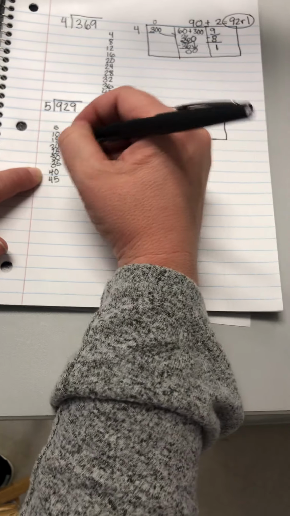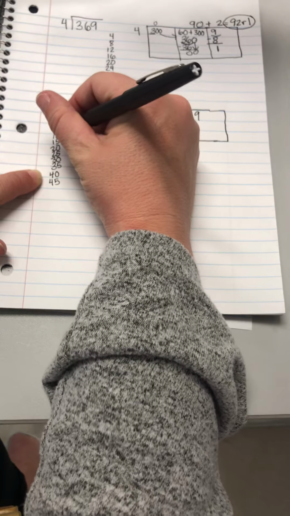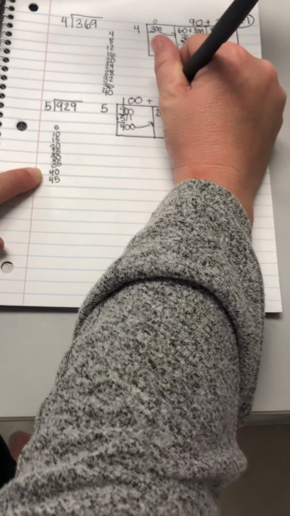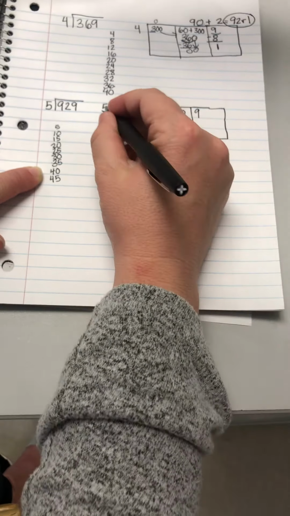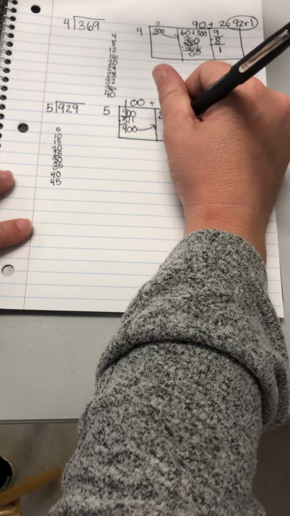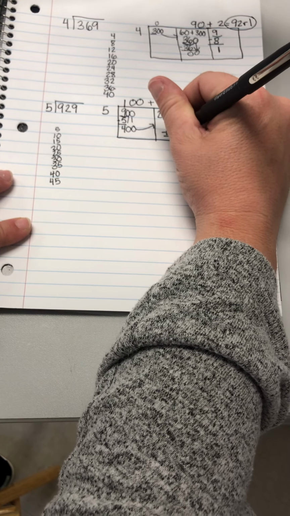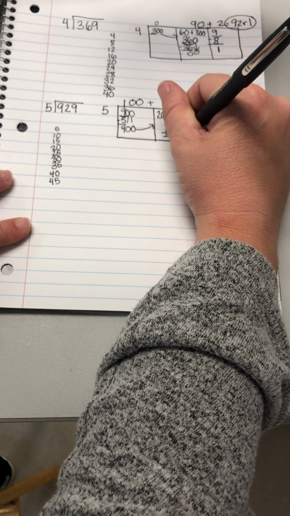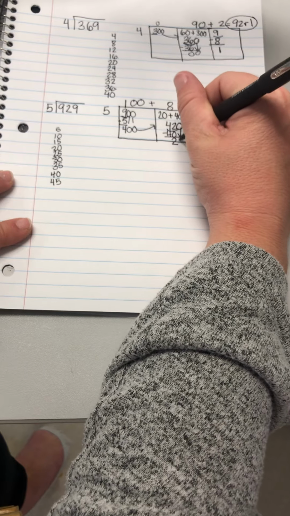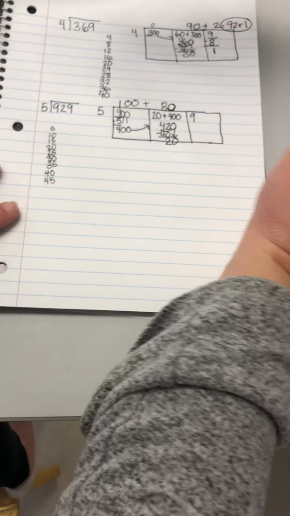So 5 times what is 40? 1, 2, 3, 4, 5, 6, 7, 8. So I put down my 8, and I say 5 times 8 is 40. Subtract gives me 42 minus 40 is 2. So I bring down a 0, then I bring up a 0.